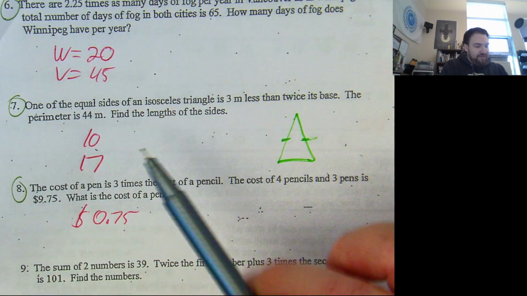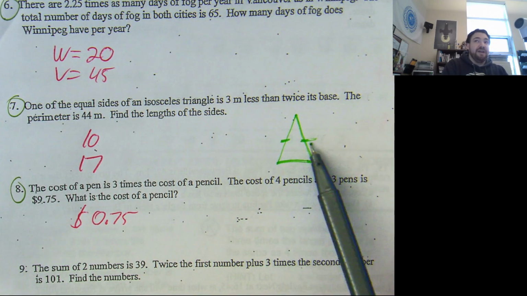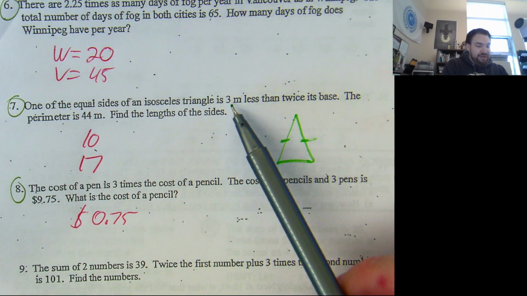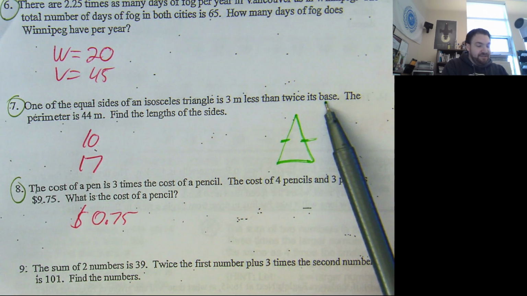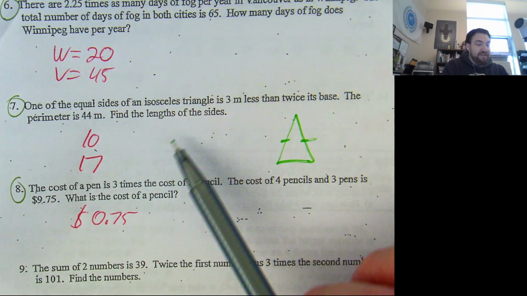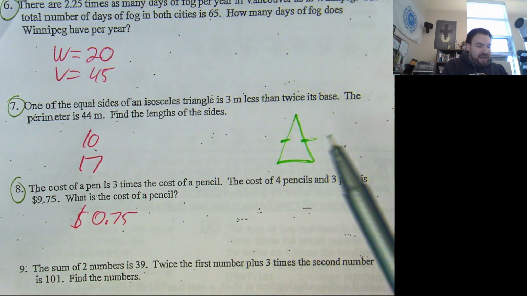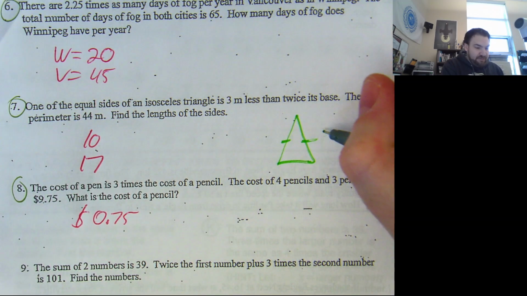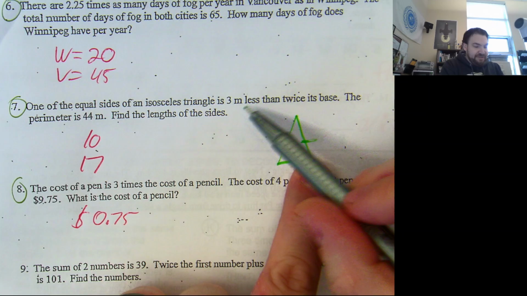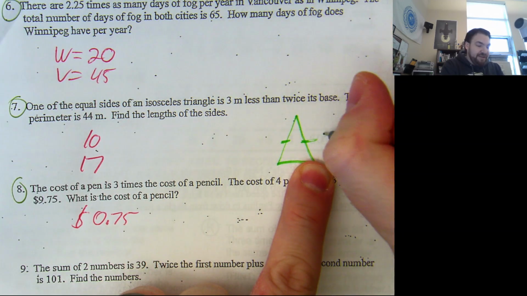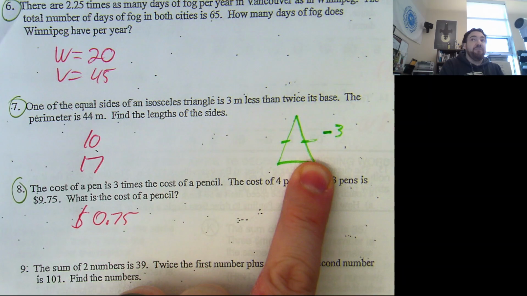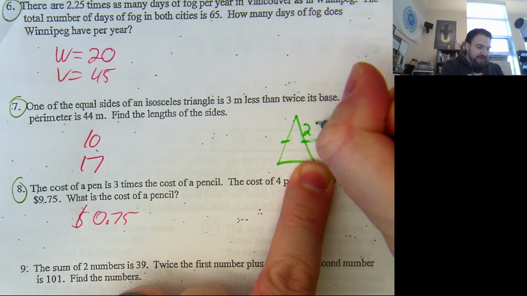Okay? Well, one of the equal sides, these two are the equal sides, is 3 meters less than twice its base. The perimeter is 44. Find the lengths of the sides. So I know that this side is 3 meters less than twice its base. 3 meters less than something means I'm taking 3 away from something. What am I taking 3 away from? Twice the base. So let's call that 2b.